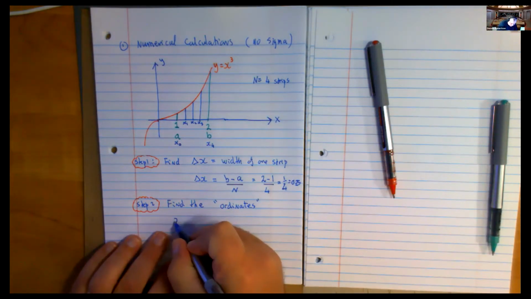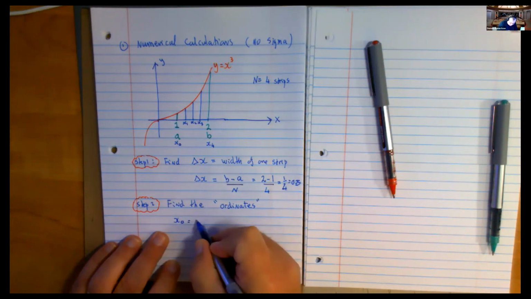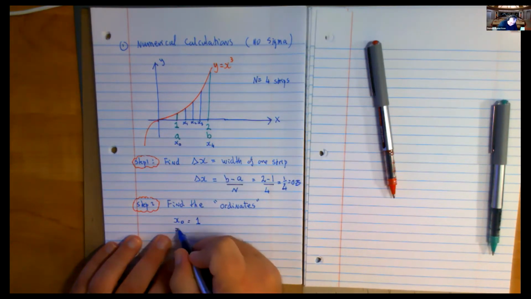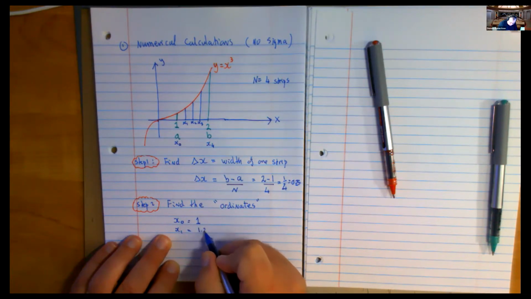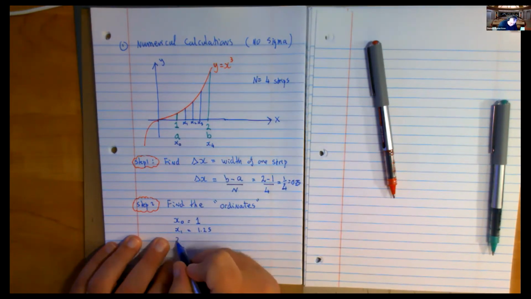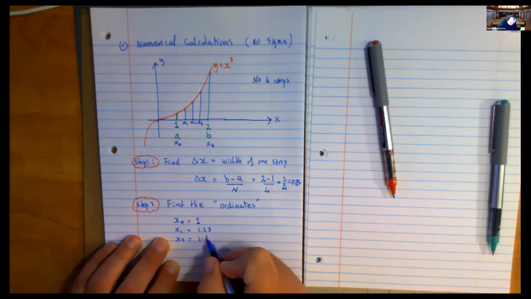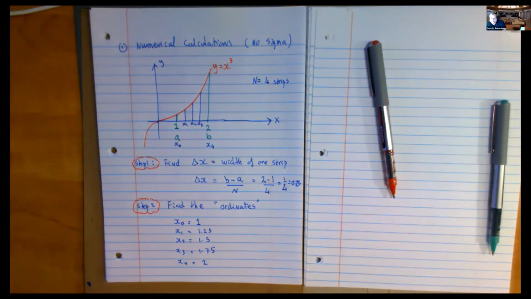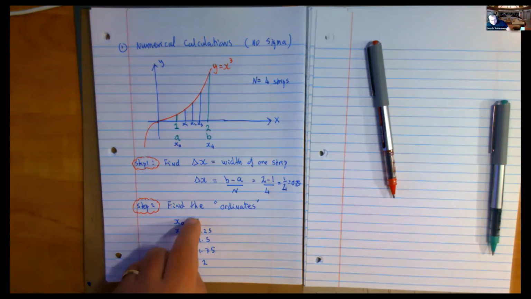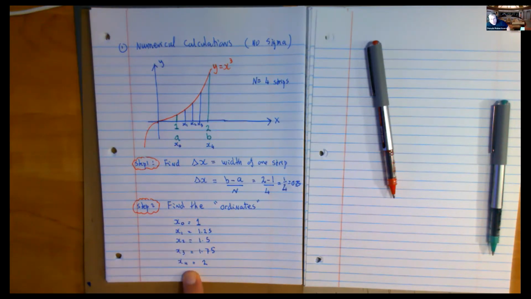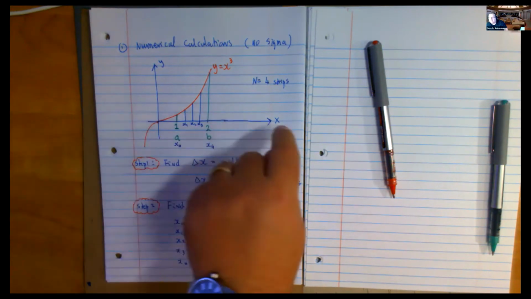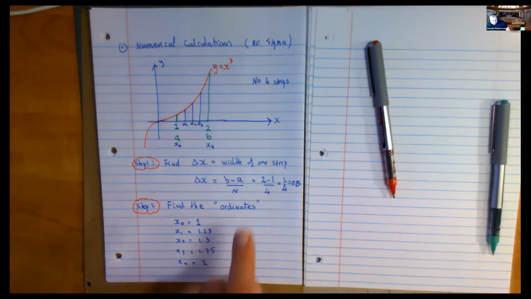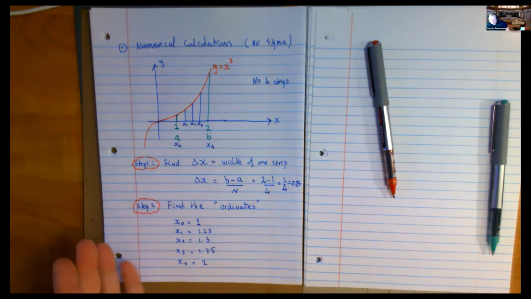So in this case, x0 is 1. x1 is 1.25. Hopefully someone fixed that. Then it's 1.5. Then it's 1.75. And lastly, it's 2. I'm doing this pretty slowly, but are we comfortable that if I said from 5 to 20 and broke into 4 strips, that delta x would be much bigger and the ordinates would be different?